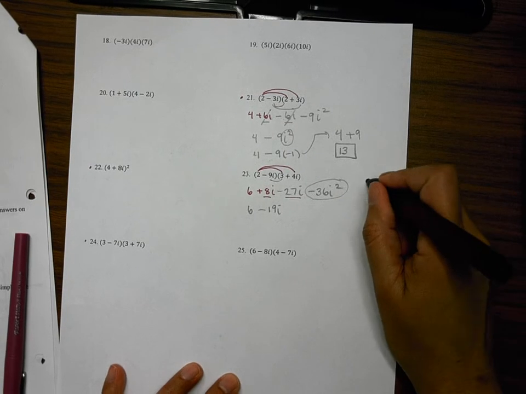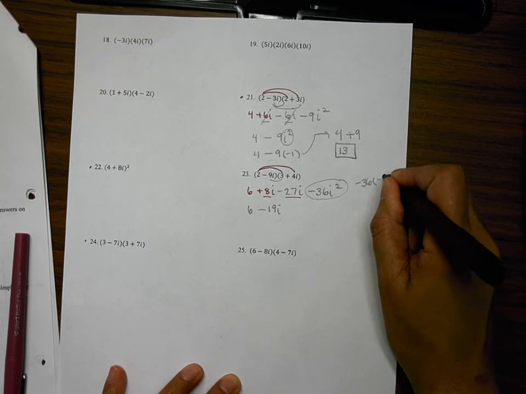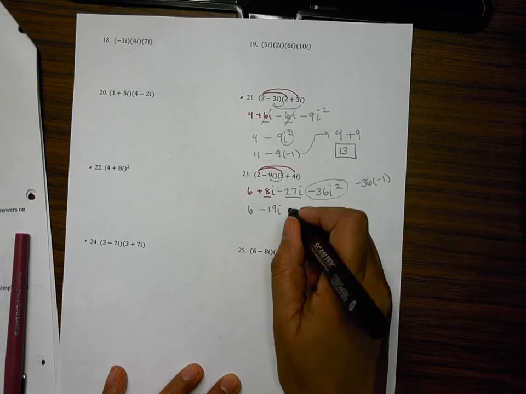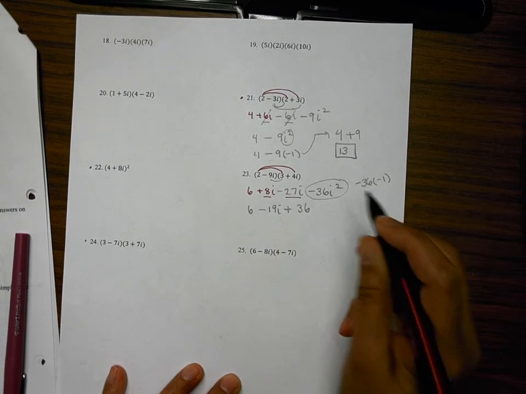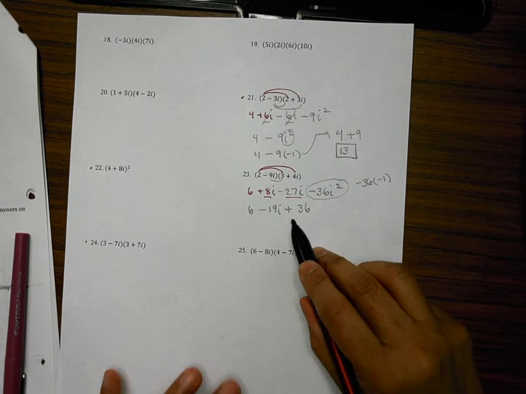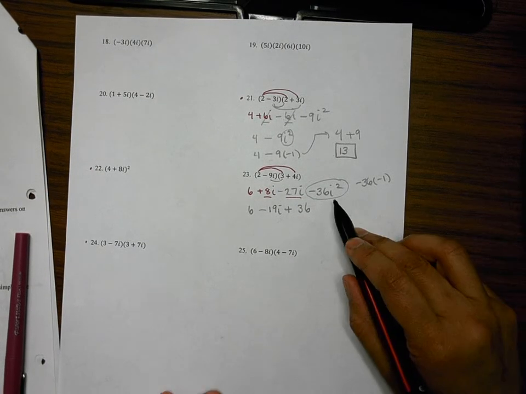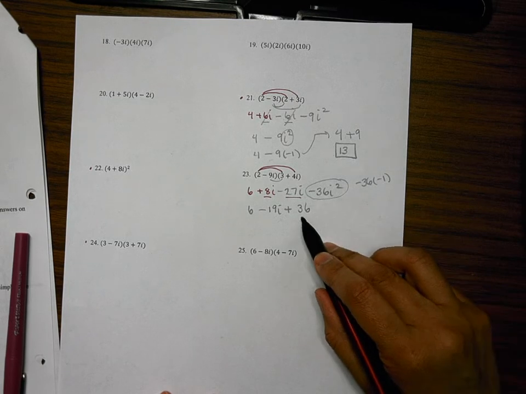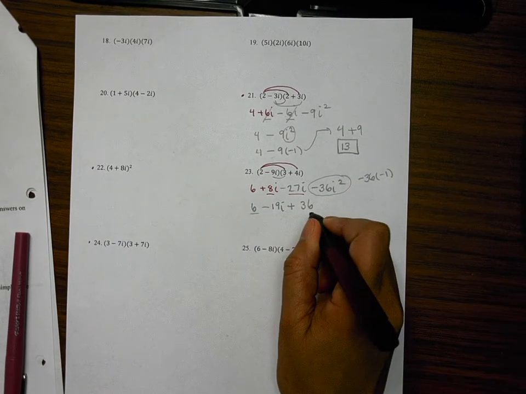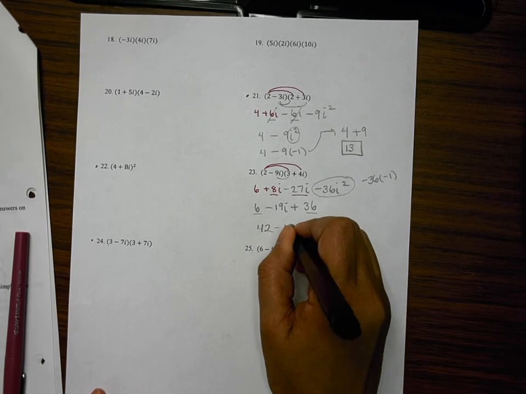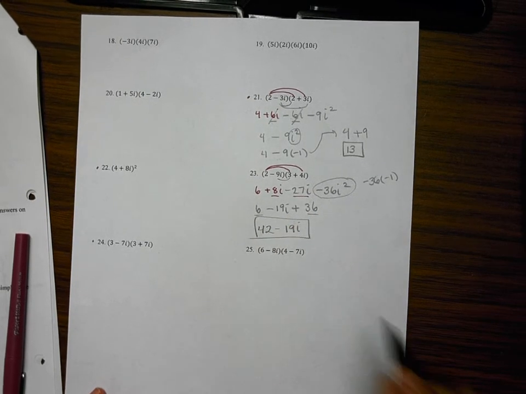Remember, i squared is -1, so negative 36 times a -1 would give me a plus 36. So this minus 36i squared becomes just plus 36 with no i involved, because i squared is -1. And I have like terms again. 6 and 36 is 42, minus 19i is my final answer.